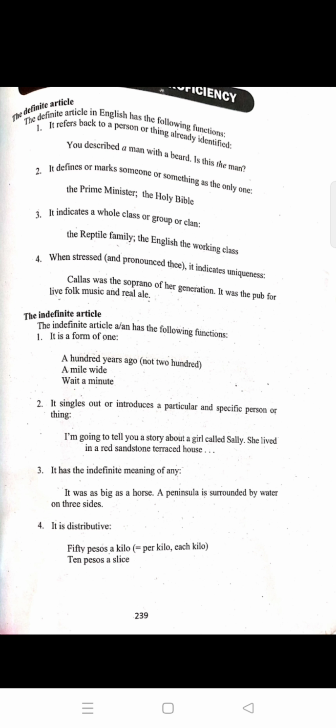So, the can be used as a definite article. It defines or marks someone or something as the only one: the Holy Bible, the Prime Minister. If it's only one, we use the definite article the. It indicates a whole class or group or clan: the reptile family, the English working class. When stressed, it indicates uniqueness. Callas was the soprano of her graduation. It was the pub for live folk music and real ale.